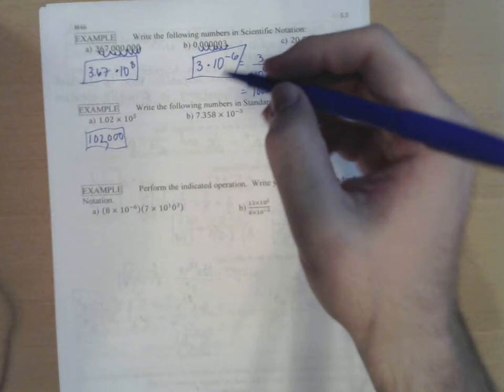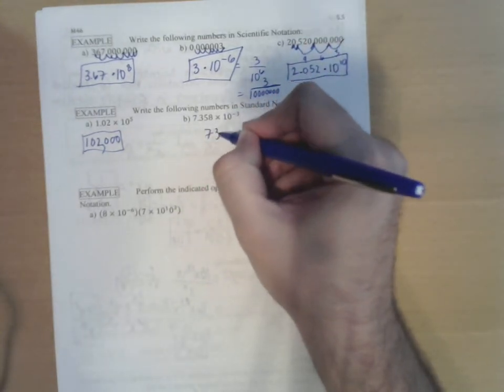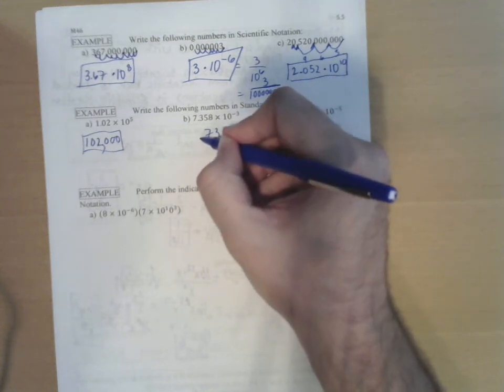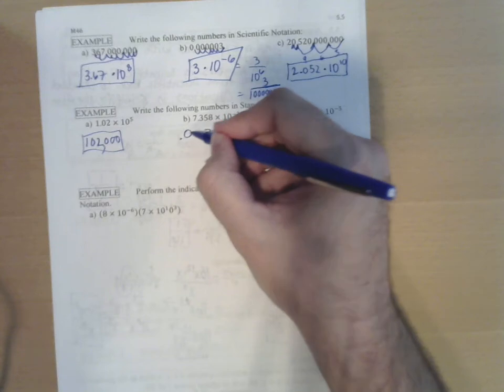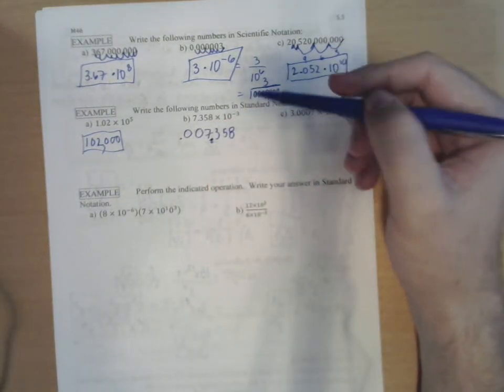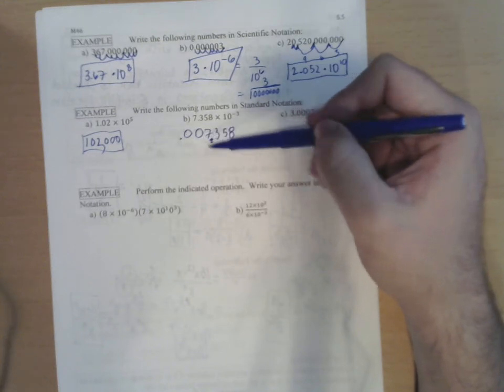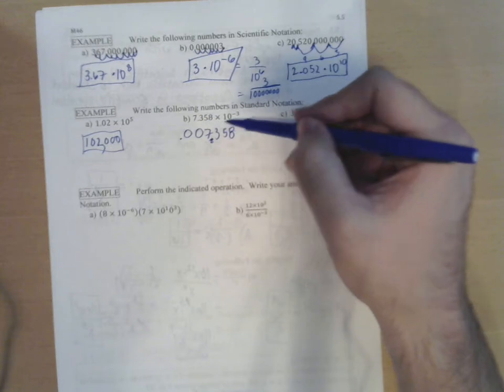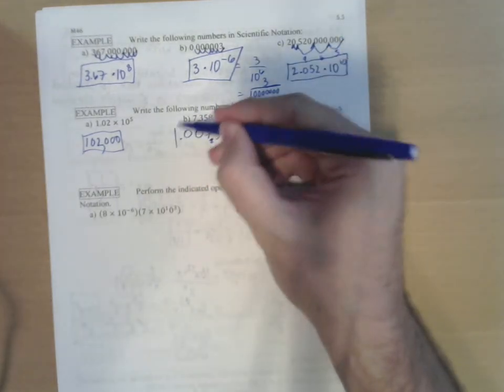In part B here, we have a 7, 3, 5, and an 8. And the decimal's here, and I need to move it to the left because it's negative. So 1, 2, 3. There's no decimal there. I just touched the paper with my pen. And so now, again, you can check your work. 1, 2, 3, 7.358 times 10 to the negative 3. Everything looks good.